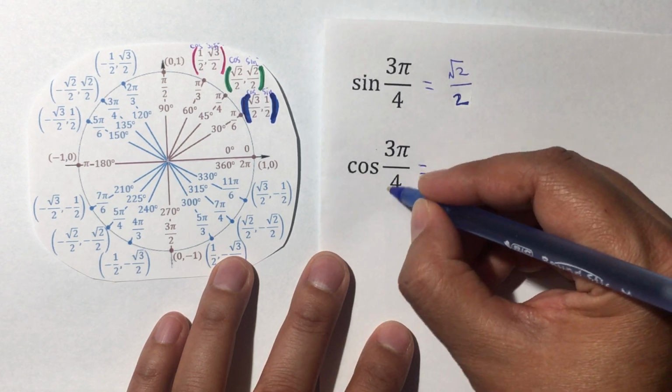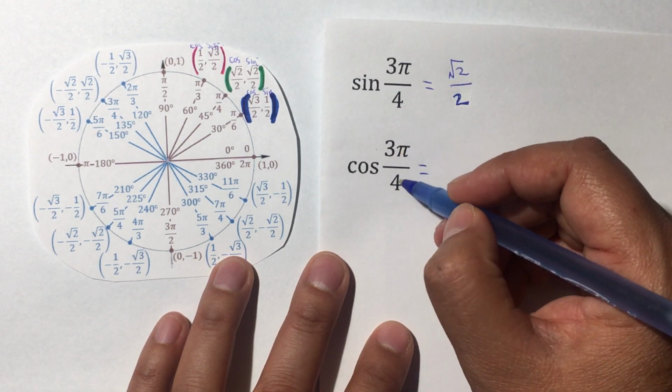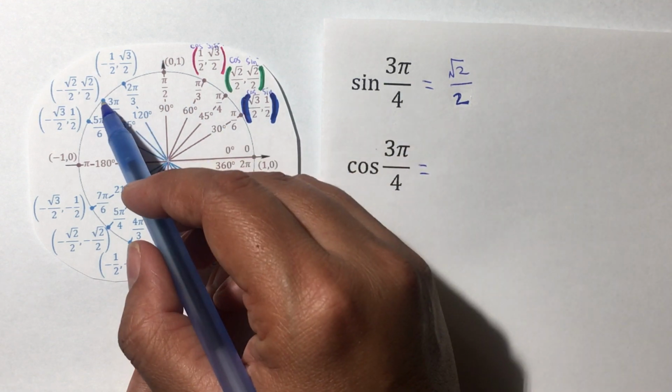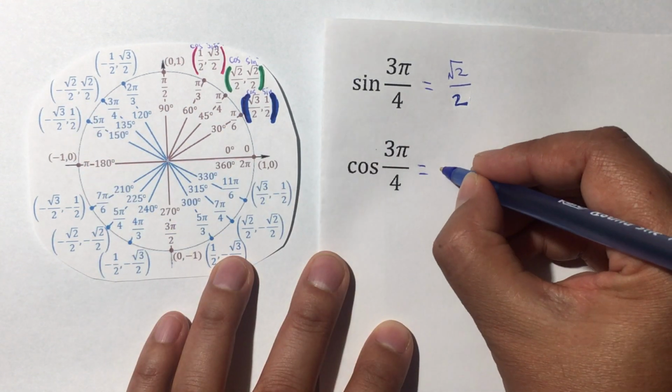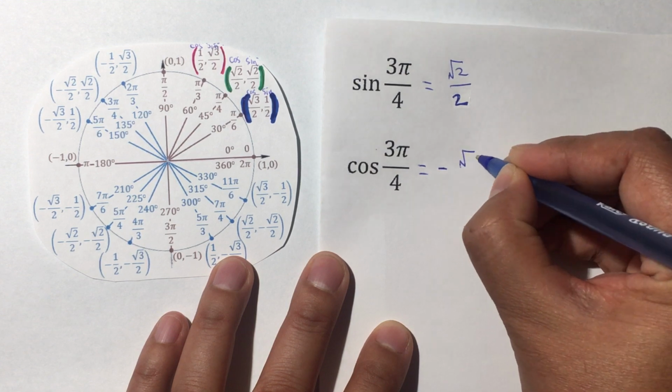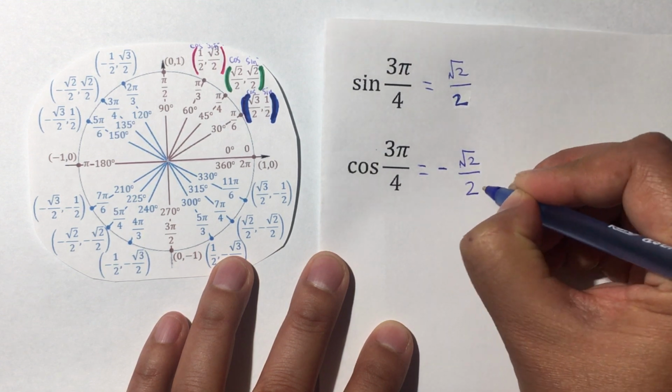And cosine of 3 pi over 4. The cosine is the first value, so it's negative square root of 2 over 2.